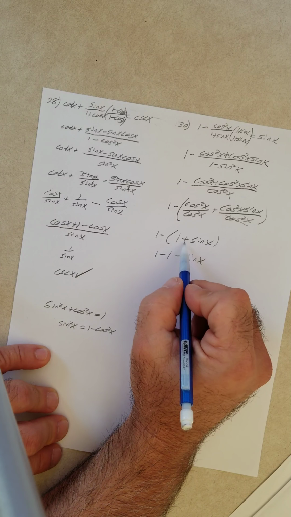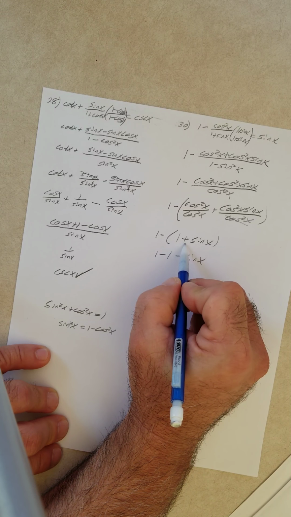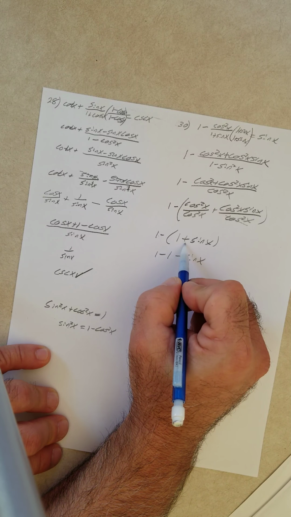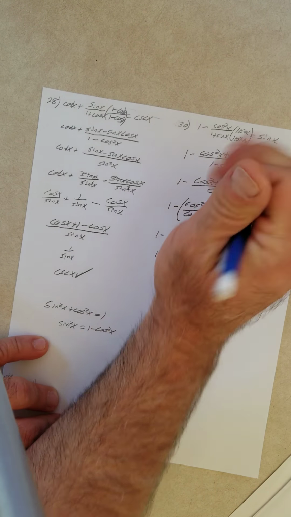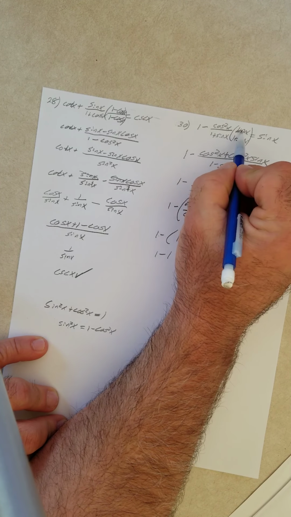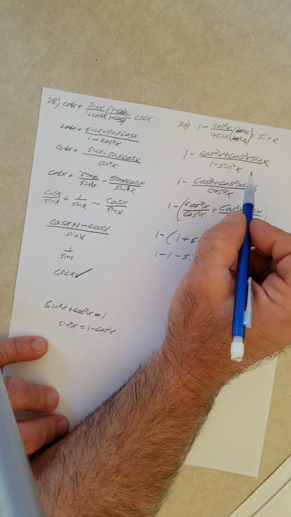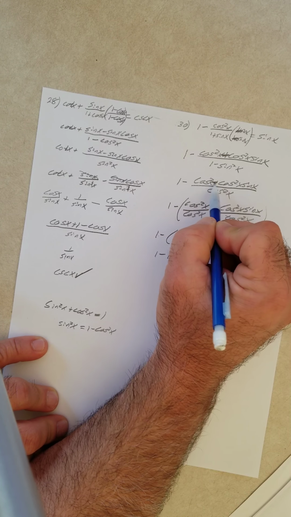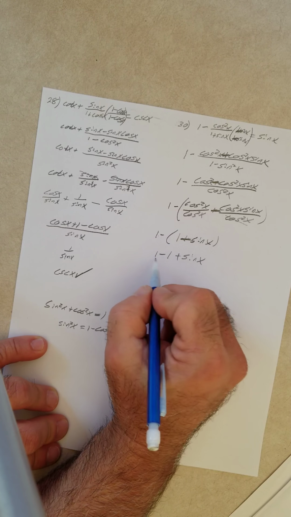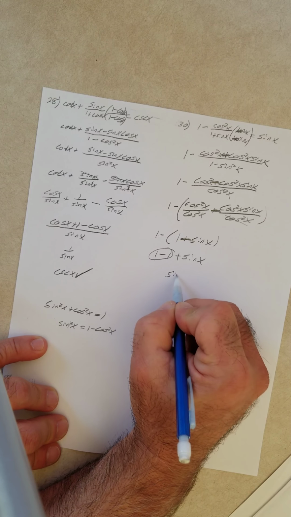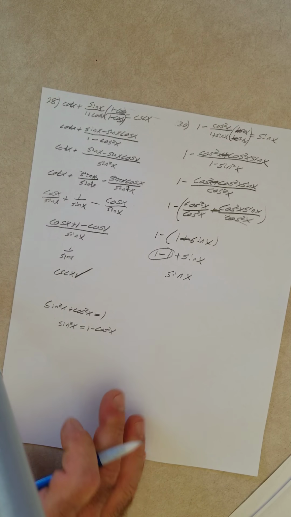That should be a minus here, because I needed to multiply by the conjugate way back there. Sorry about that. This is 1 minus sine x, 1 minus sine x. So it's a minus here, a minus here, minus here, minus here, making that a plus. They add to 0, so I get a sine x.